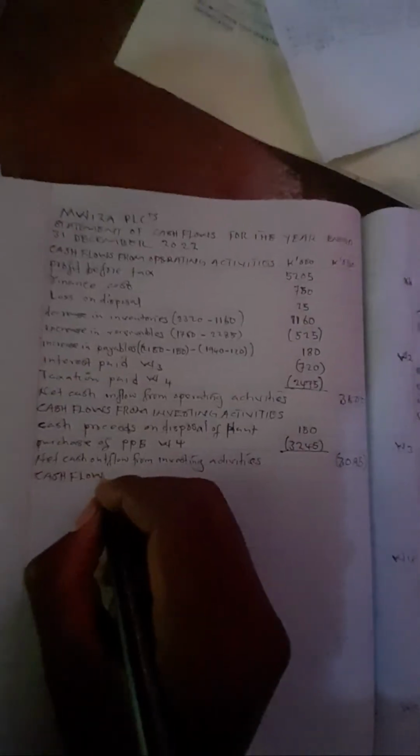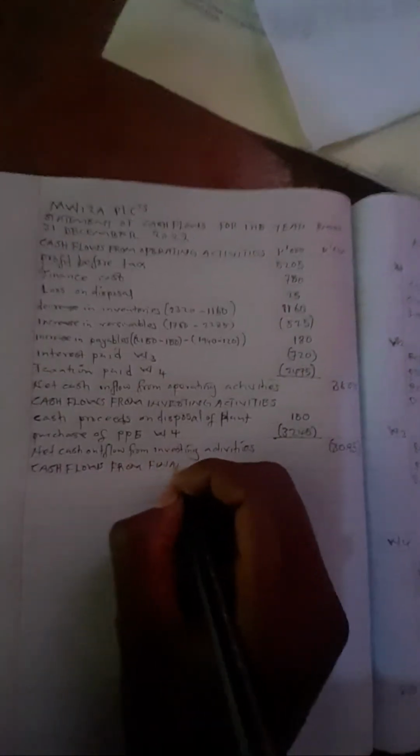And then the last heading that we normally have here is cash flows from financing activities.